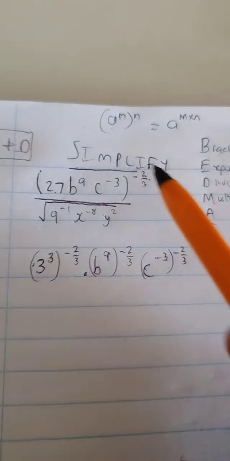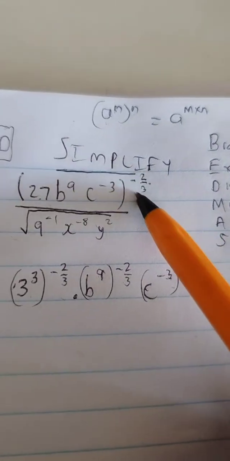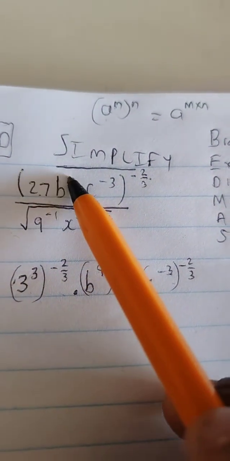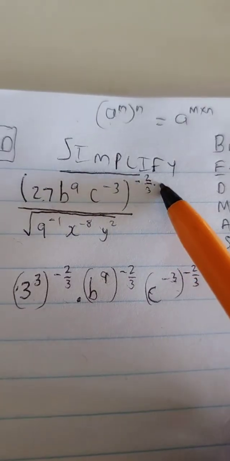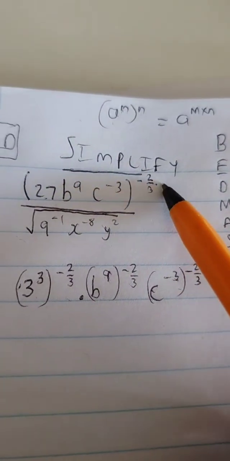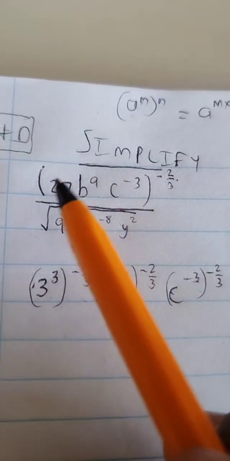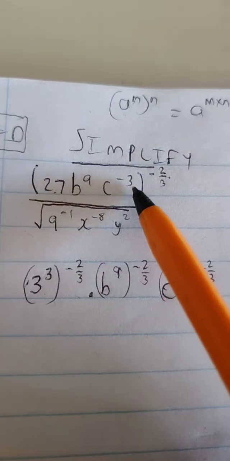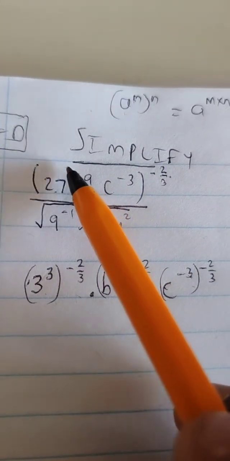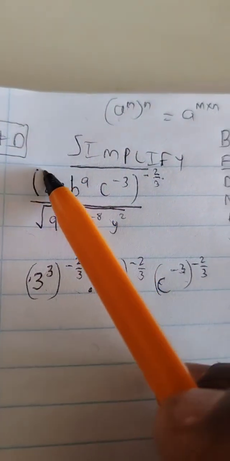So this is basically how we are able to sort the 27b to the power 9c to the power negative 3 that is raised to an exponent. We distribute the outside exponent to all the respective bases with their respective exponents.